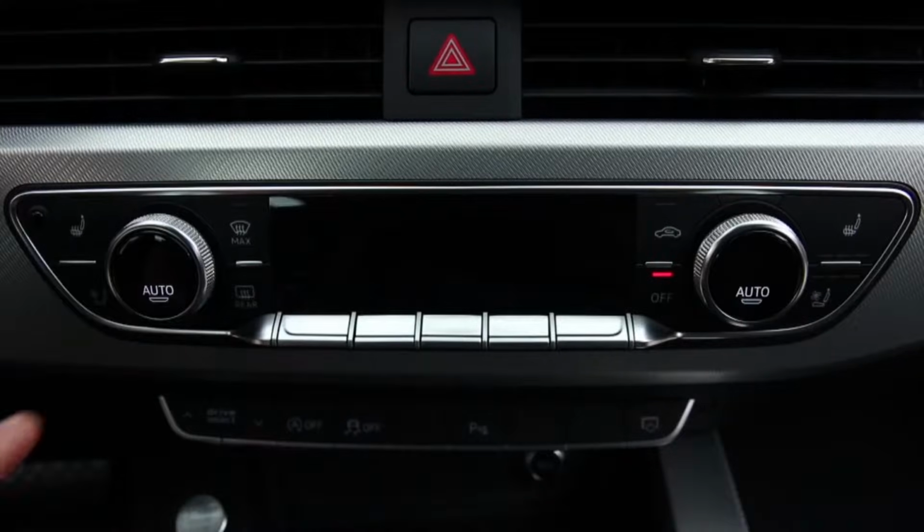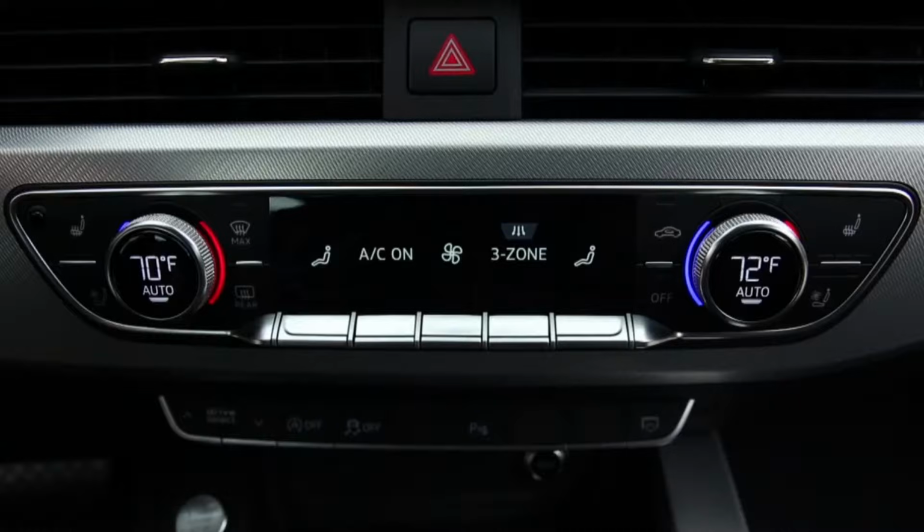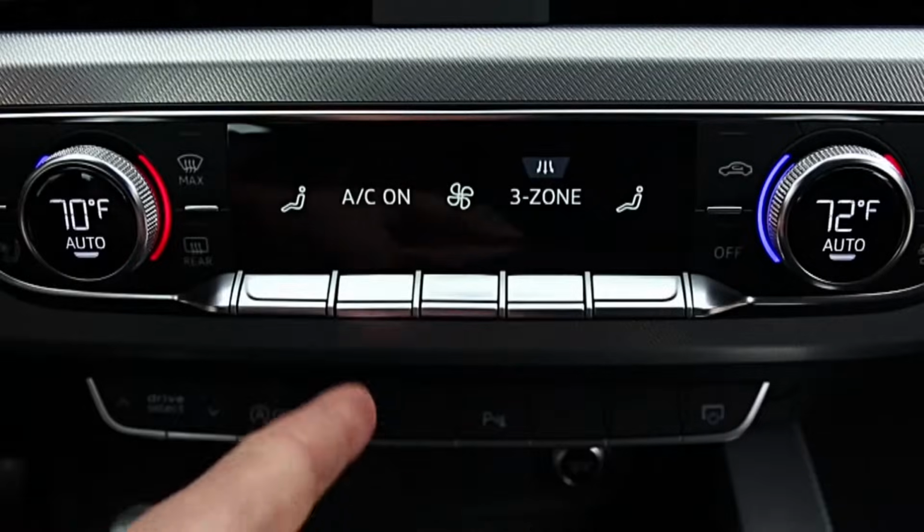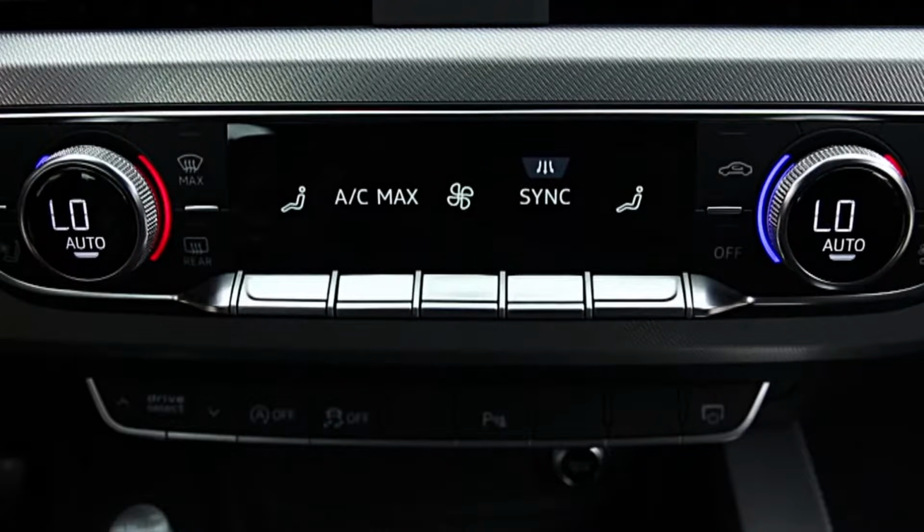The air conditioning will come on automatically under various conditions, such as when the temperature set is below the ambient temperature, when defrost is selected, or when the system is in auto mode. The AC max switch will turn the temperature setting to low and turn the fan on high. This can be used to cool the cabin quickly in hot weather.